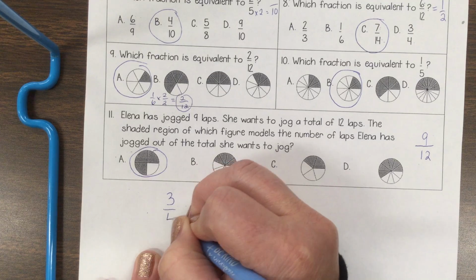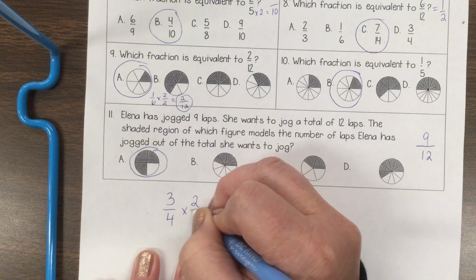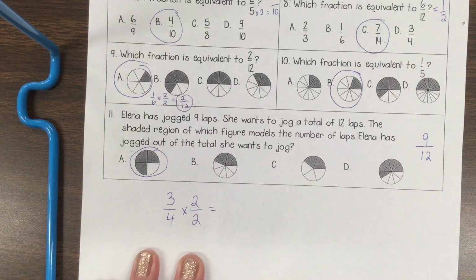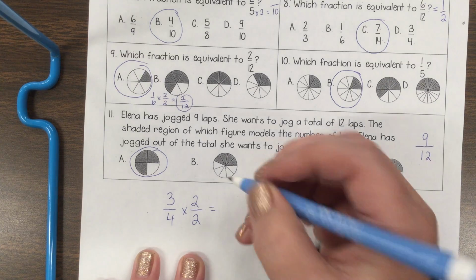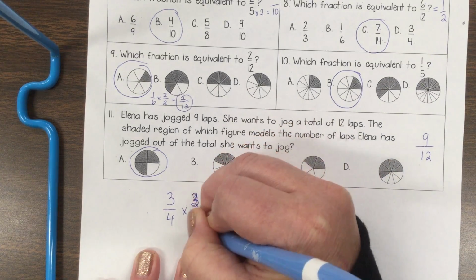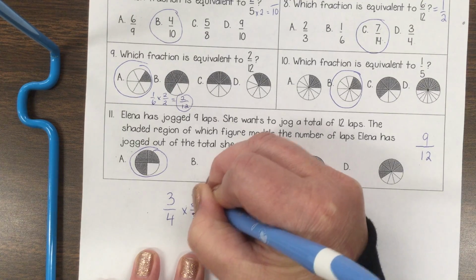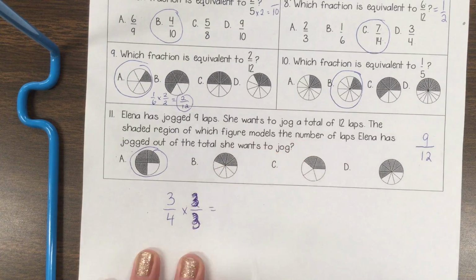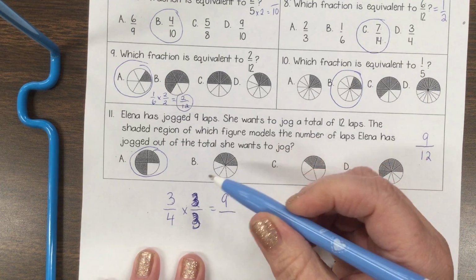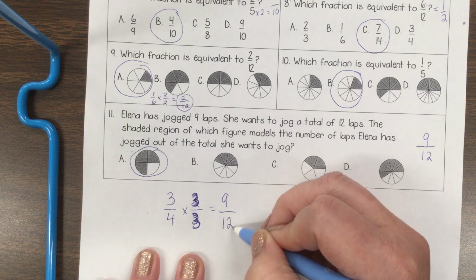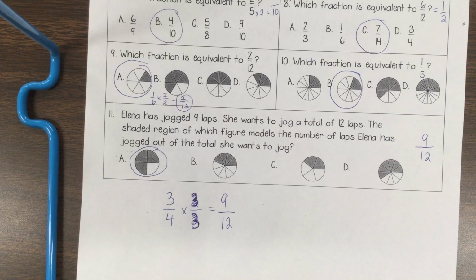Because 3/4, using our equivalent fractions rule, do you see my mistake I just did? What should we change that to? We need to make it a 3. 3 times 3 is 9, not 3 times 2. And 4 times 3 is 12. So yes, those are the equivalent fractions.